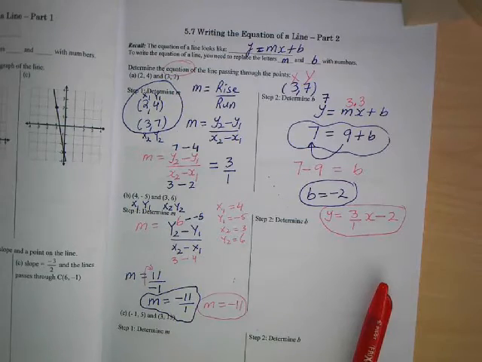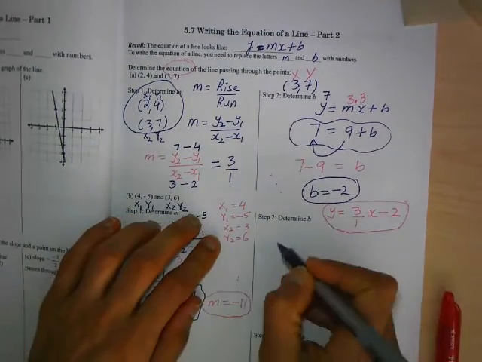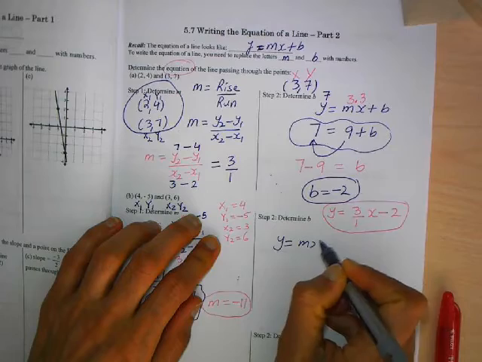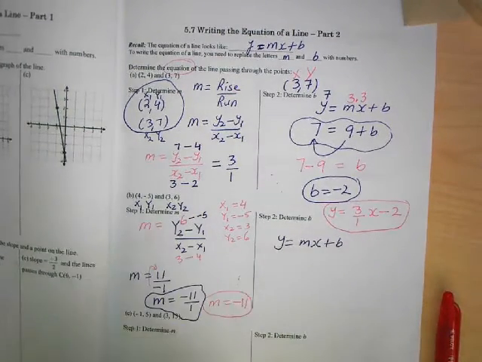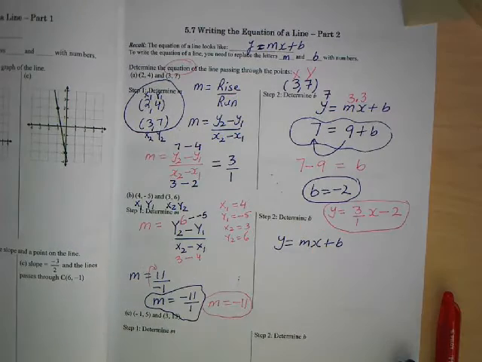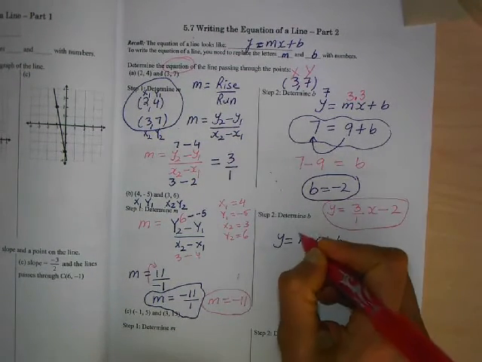Yeah, that's right. We use y equals mx plus b. Sandeep, what do you do next? What is m? What is x? What is y? So I'm going to replace m with negative 11.